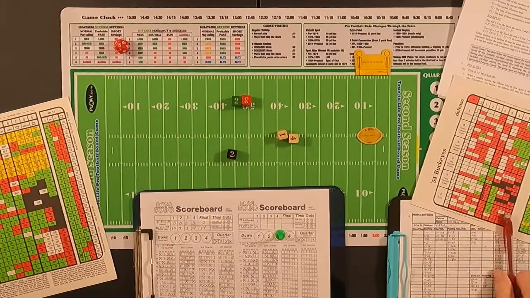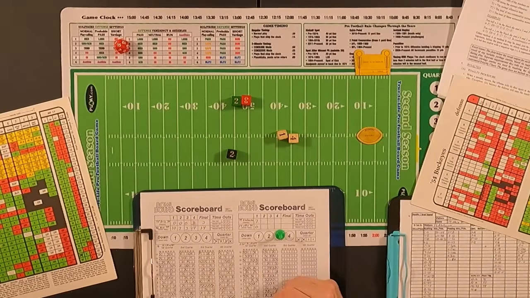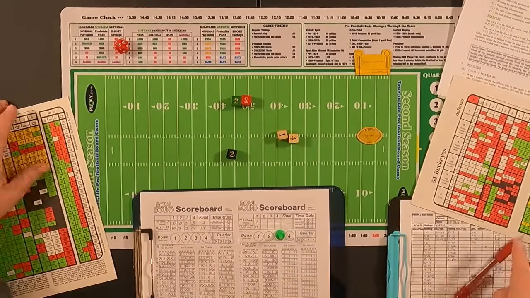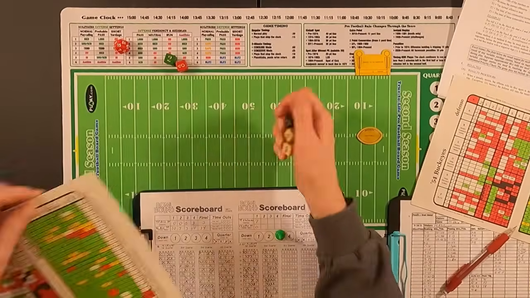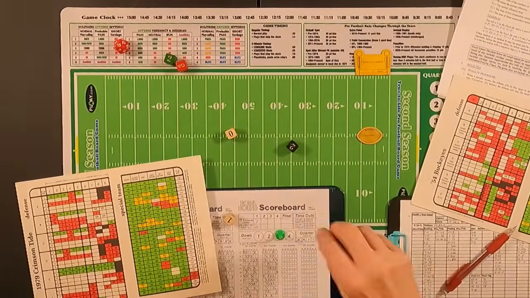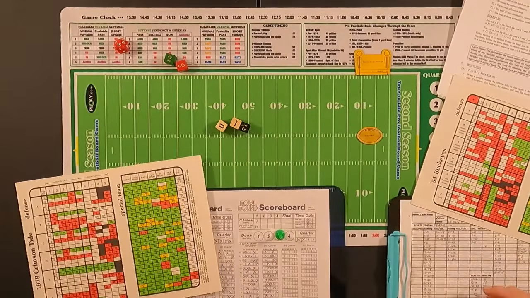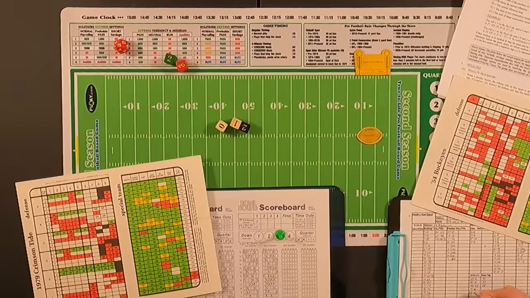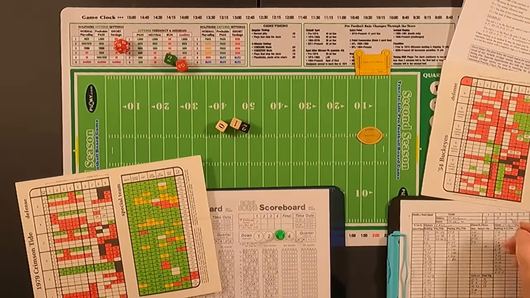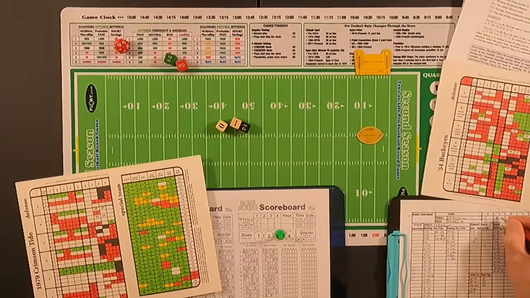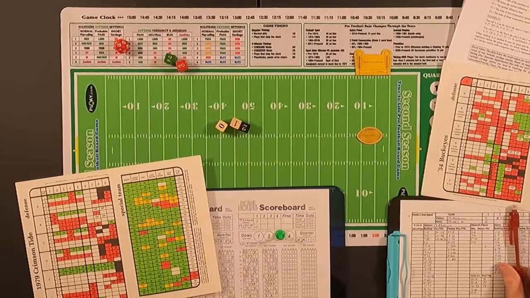Touchdown. So they're in. Kicks his extra point. 21 is 22. That's good. So his extra point is good. And it's 10 now.